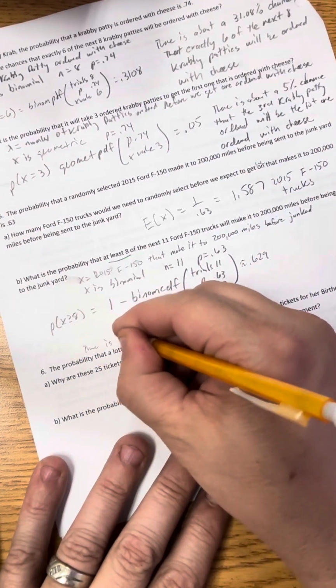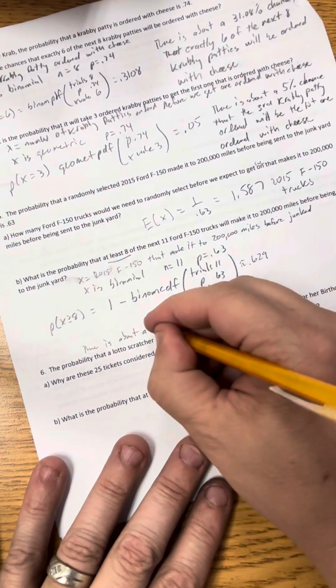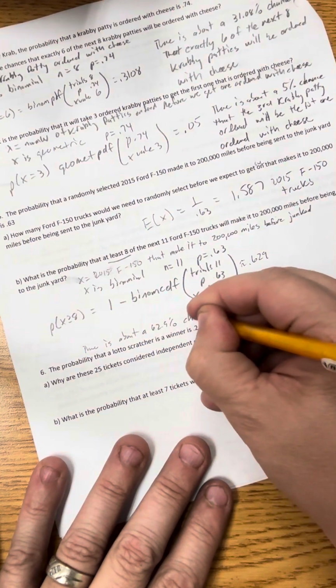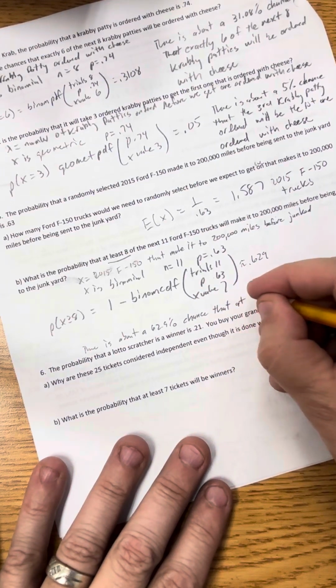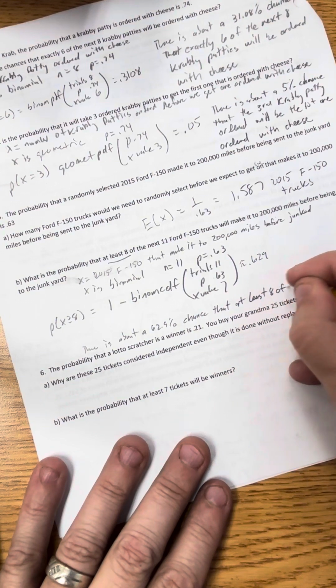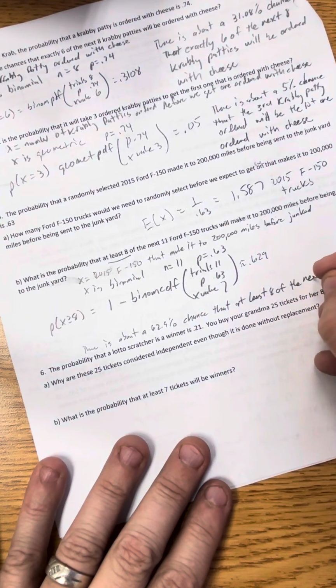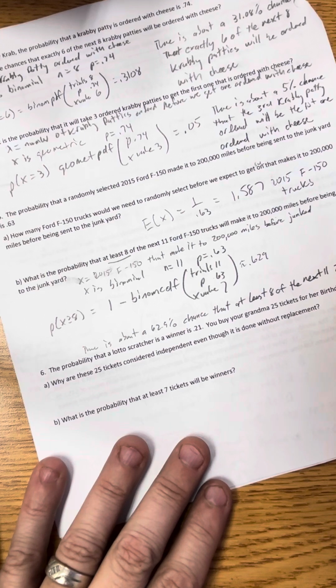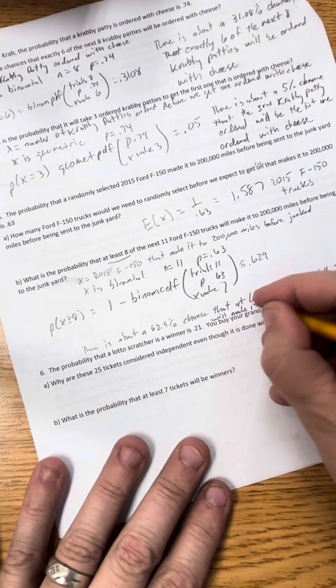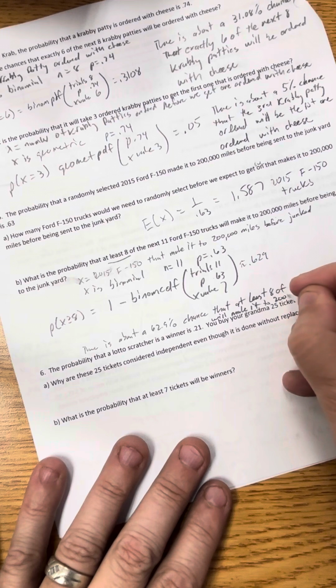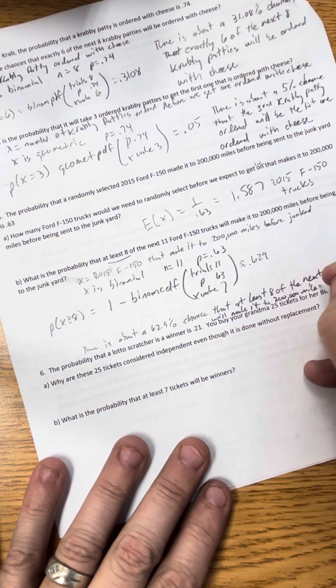There is about a 62.9% chance that at least 8 of the next 11 2015 F-150s will make it to 200,000 miles before being junked.